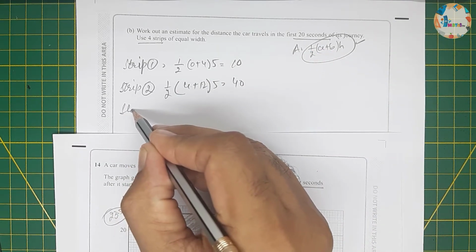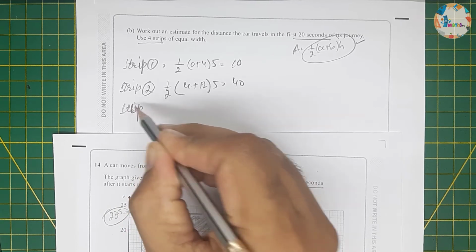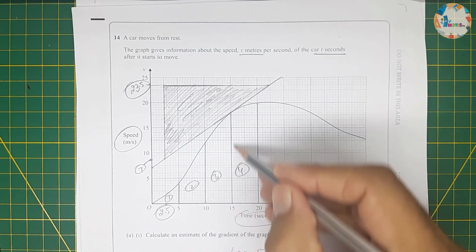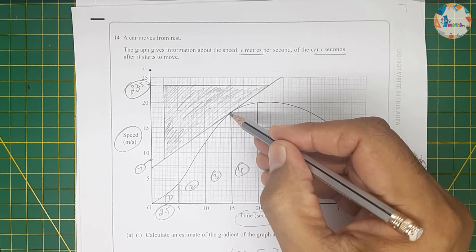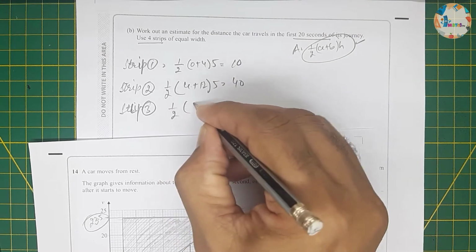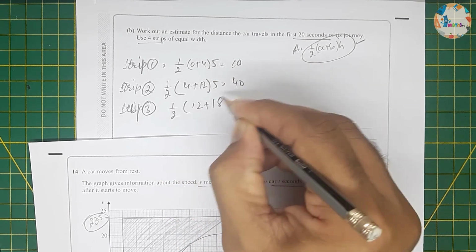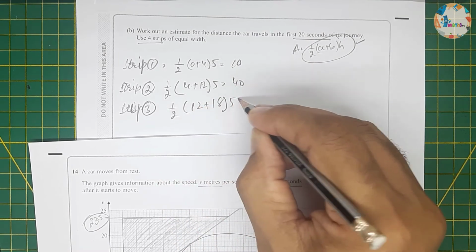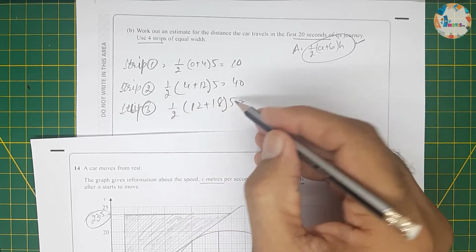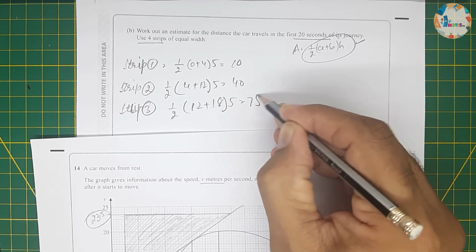Now strip number 3, which is this one, this height will be 5, this will be 18, and this will be 12. So we can write 1/2 × (12 + 18) × 5. This will be 20 and 30, 30 divided by 2 will be 15, 15 into 5 will be 75.